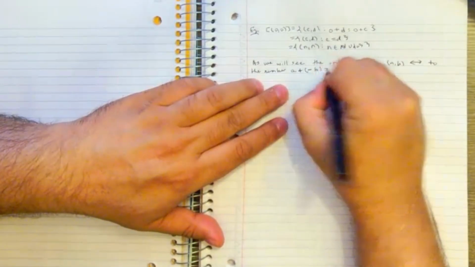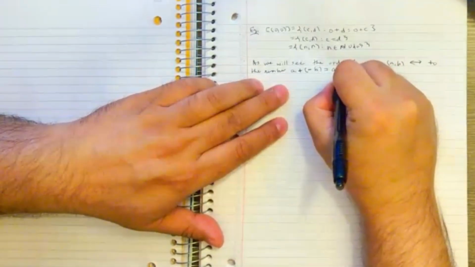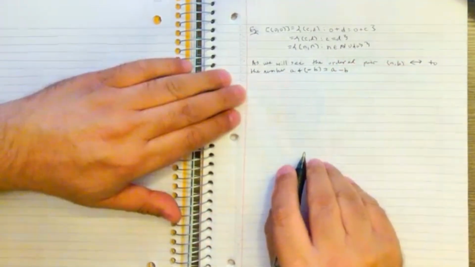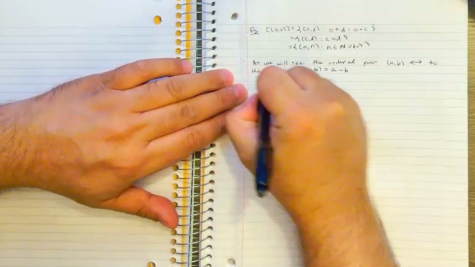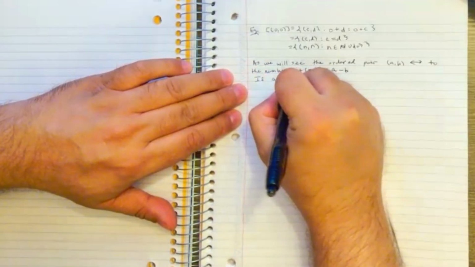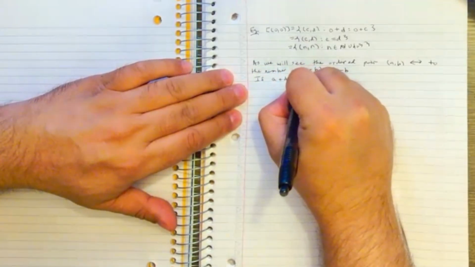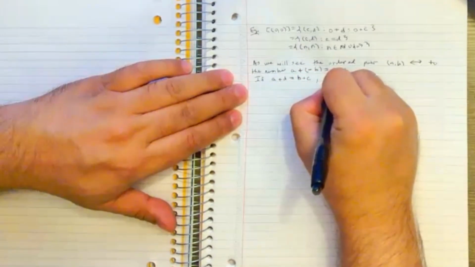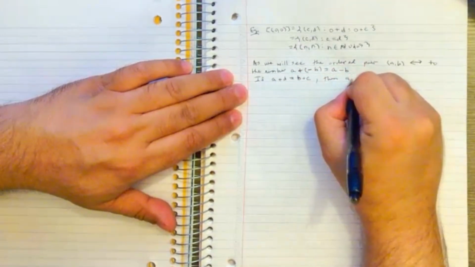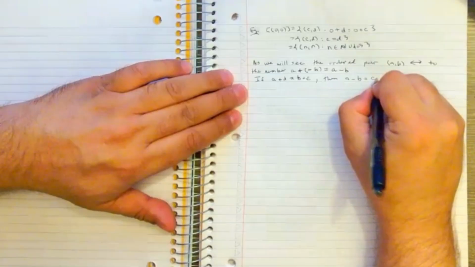And so we can say that this is equivalent to A minus B. So note that if A plus D is equal to B plus C, then A minus B is the same as C minus D.